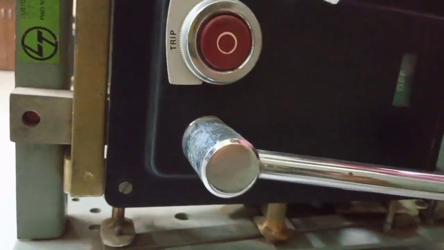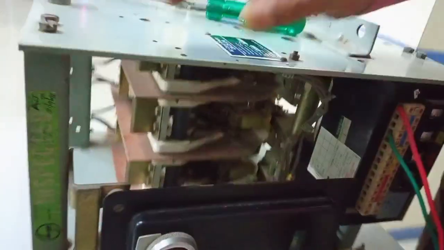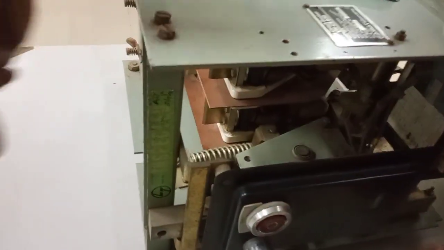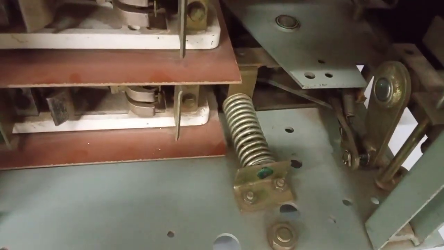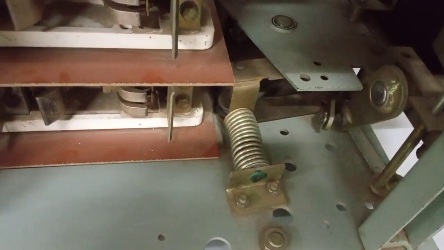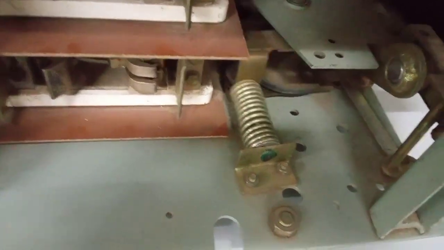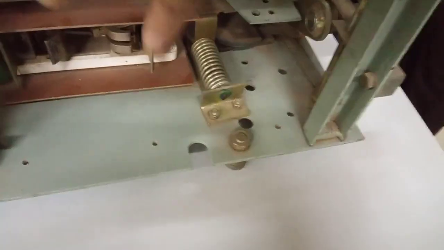Now see, in order to close the circuit breaker, we first have to get the spring charged. So I will first get the spring charged. You can see here, with this action the spring is getting charged. So you can see the spring gets charged. Now only the spring is charged, and the contacts are still in the open condition.